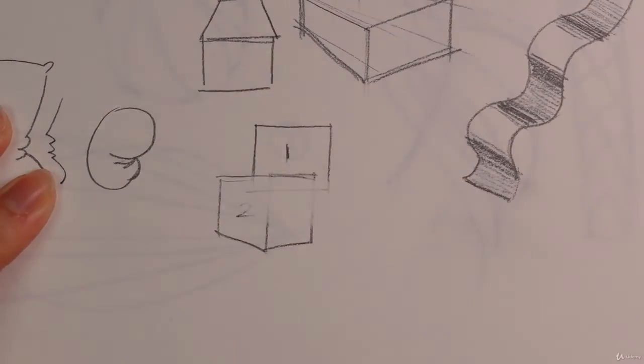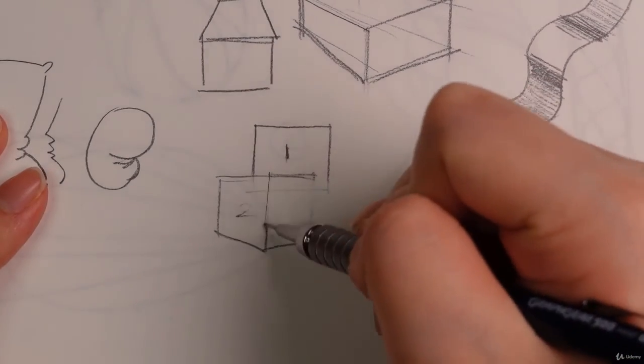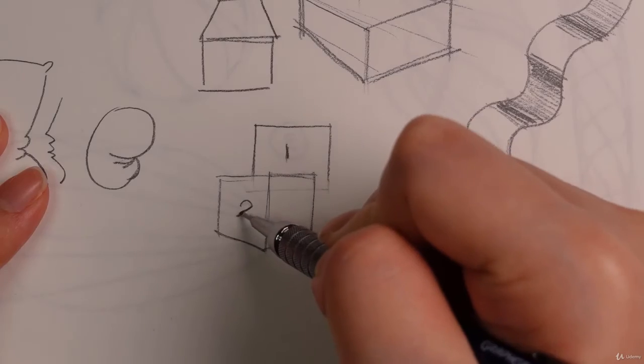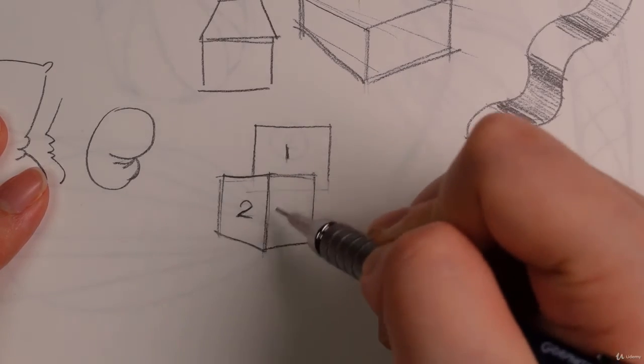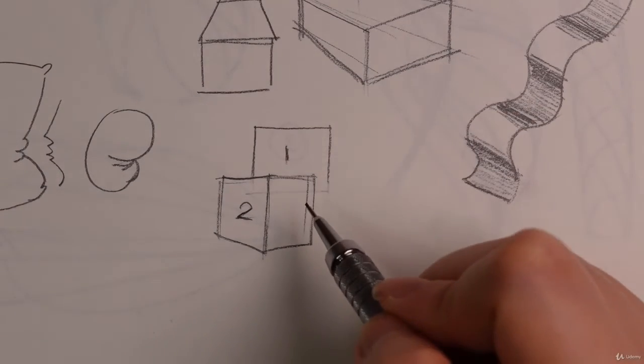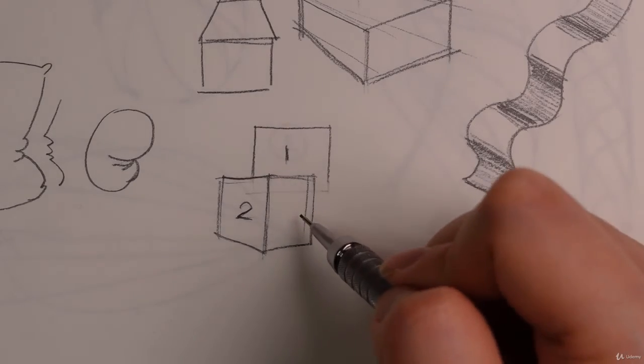Sorry, my language is not very good. English is not good, even though I'm an American. Anyways, so here we have our second, number 2, which is just showing two sides.